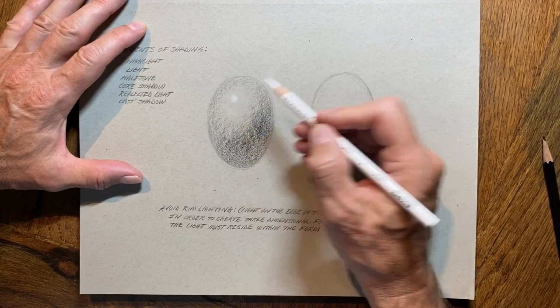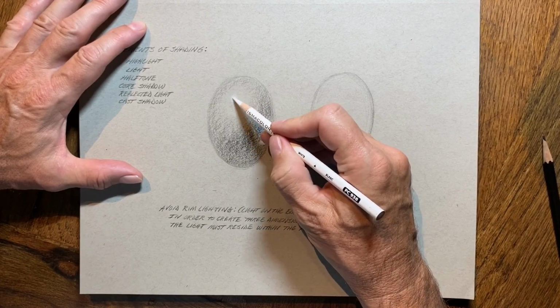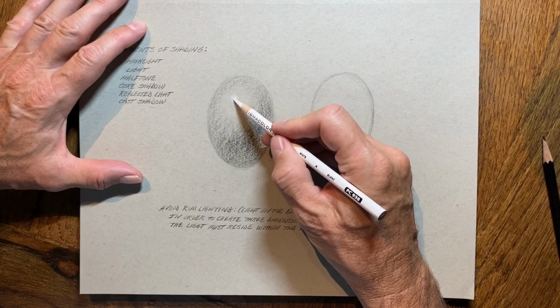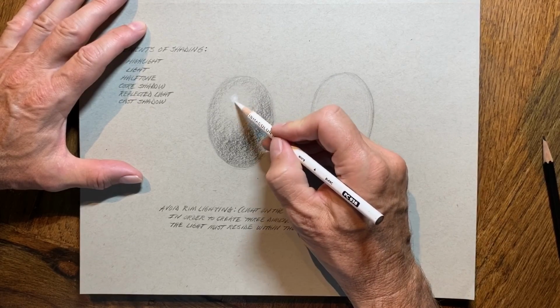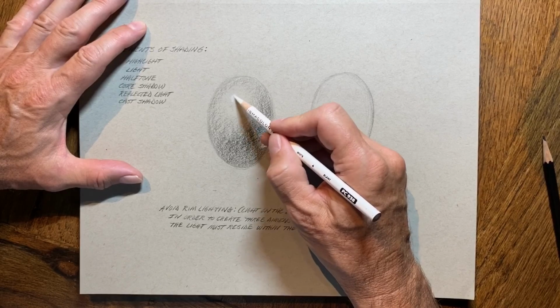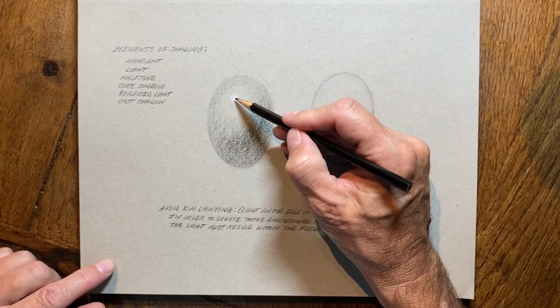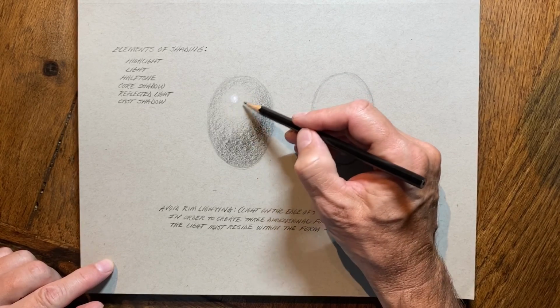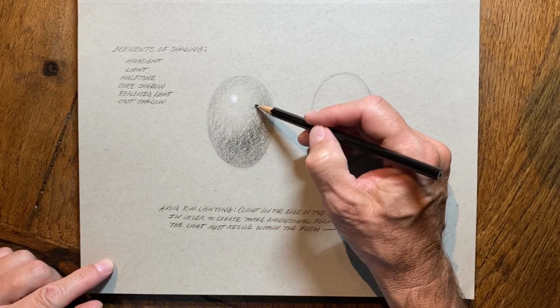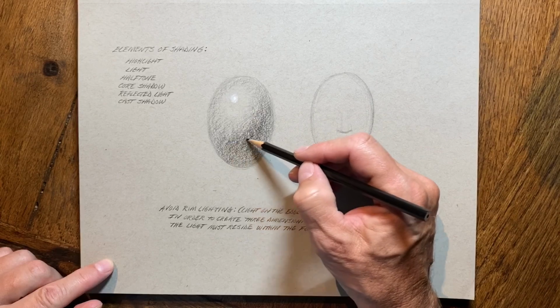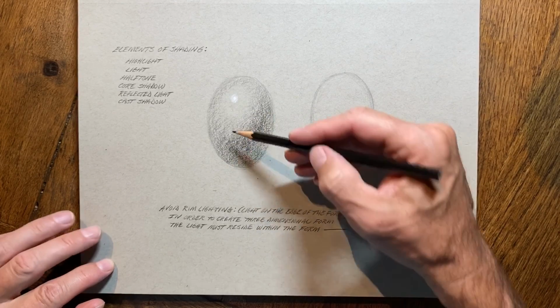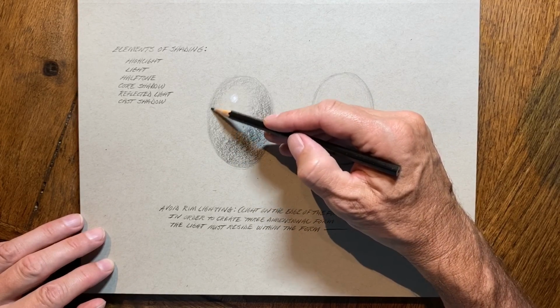So now we are nearing the final stages where we have all the elements of shading now included. So as you can see, we now have a highlight, we have light, we have halftone, we have core shadow, and we have reflected light.